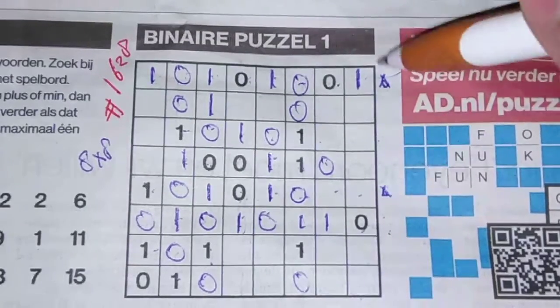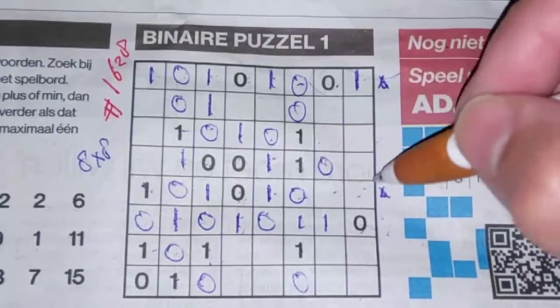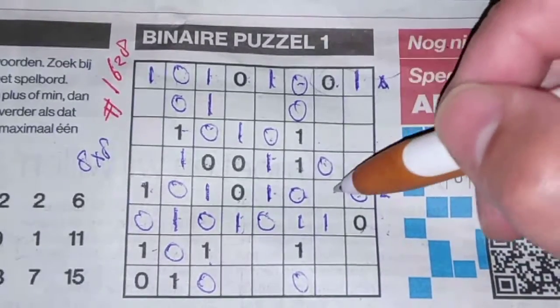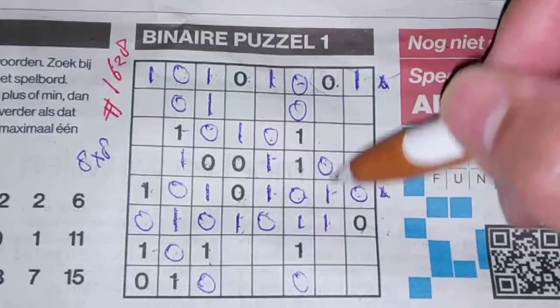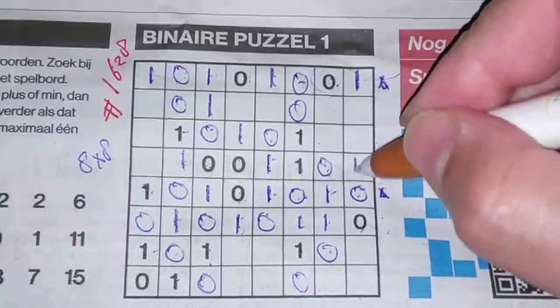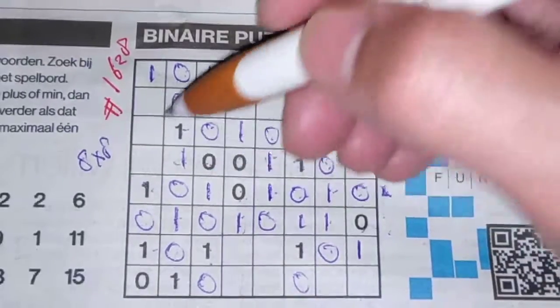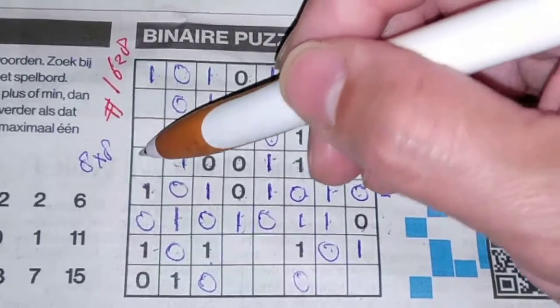Empty box. I need to switch those two numbers. We have a 1 here, this should be an O. We have an O there, this should be a 1. Double 1 here, an O there, an O. Double O here, and 1 there, and 1. 4 ones in this row, so the rest are O's.